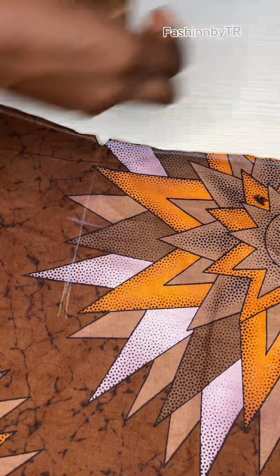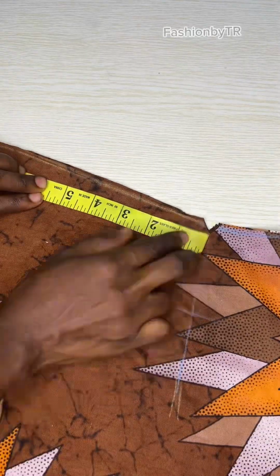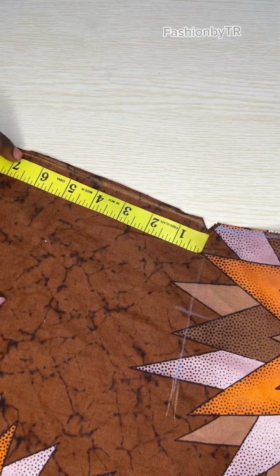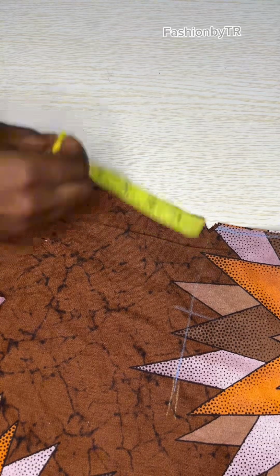Then I marked 6 inches downwards. I don't want the pocket to be too wide, so I marked 6 inches downward for the pocket opening.